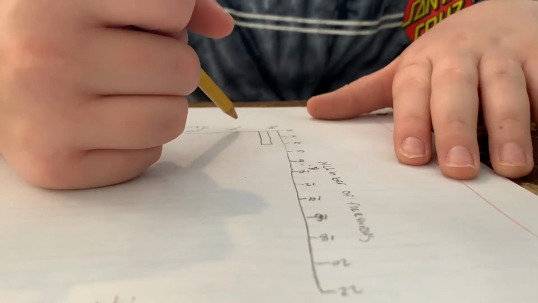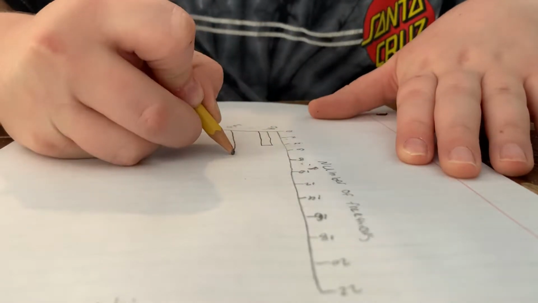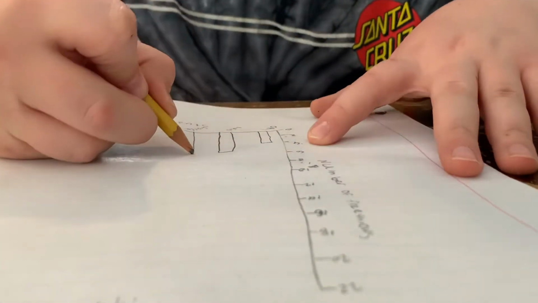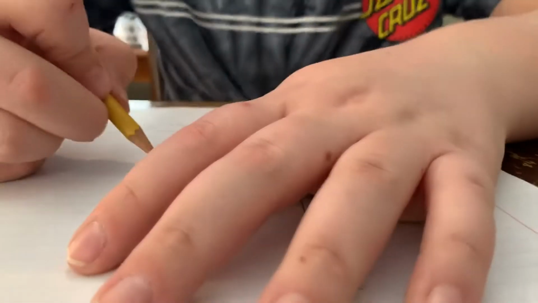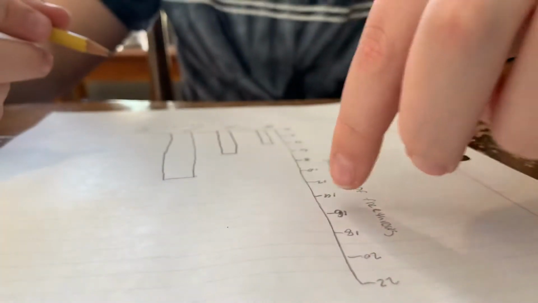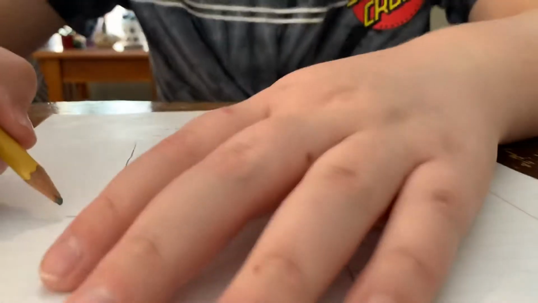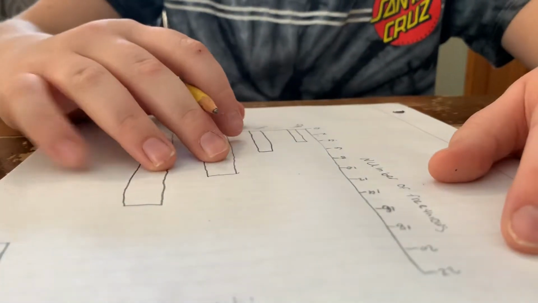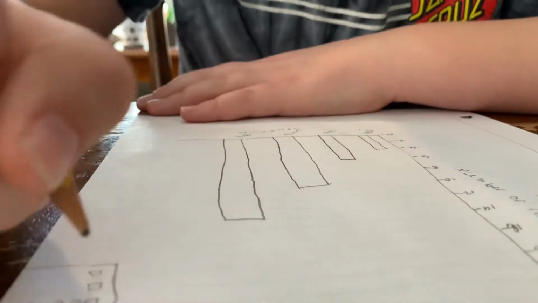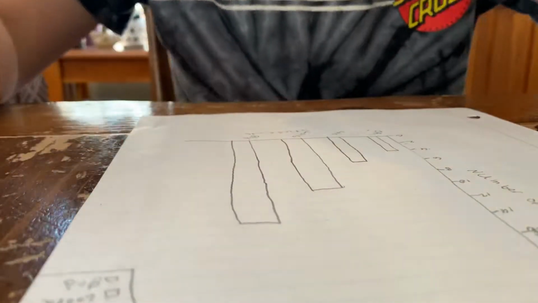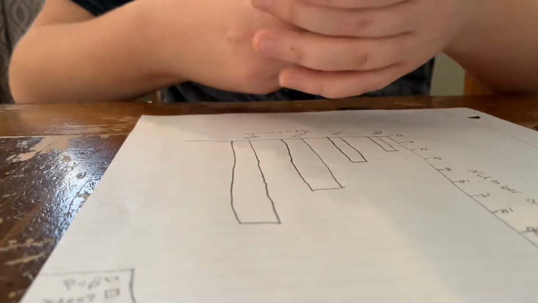Then our next was Lewis. So he was at 6. So we're going to go up to 6 here. Then Laura, and she was at 10. So we're going up to 10. And then Gad was up to 14, so we're going to go up to 14 with our bar graph here. That's our bar graph. So now let's go ahead and label Opal, Lewis, Laura, and Gad in our key.